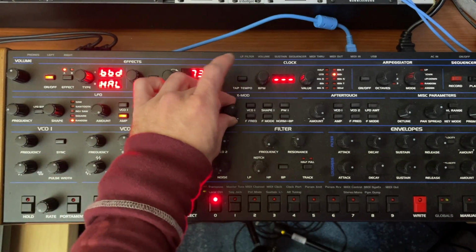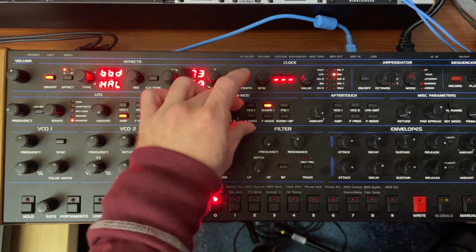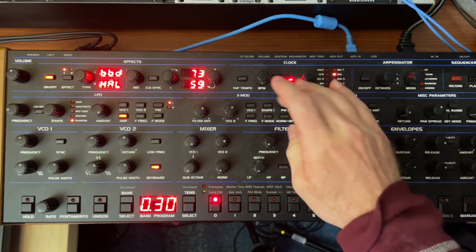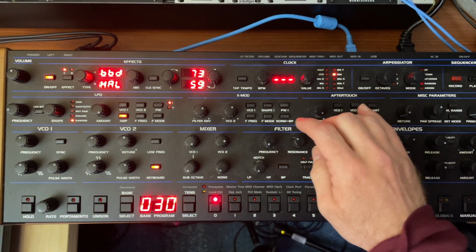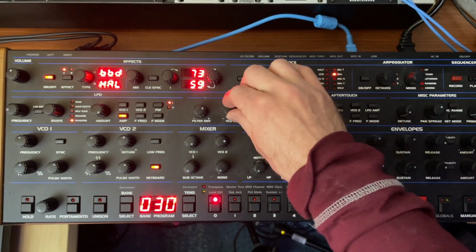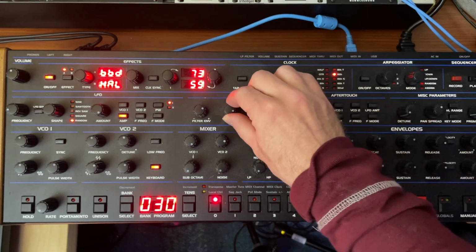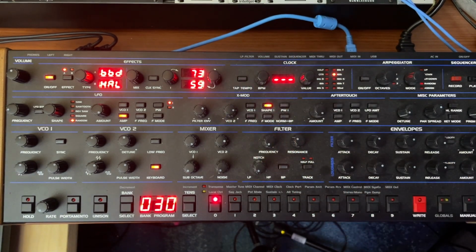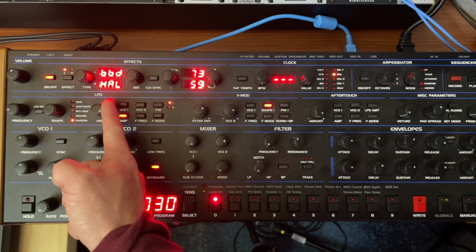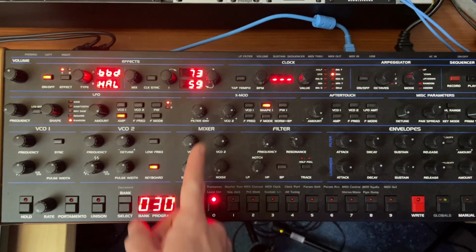Let's have some cross modulation to the shape of 1. Let's think about this. We're getting sort of a mallet effect here and there. Alright, so we've got something happening now.